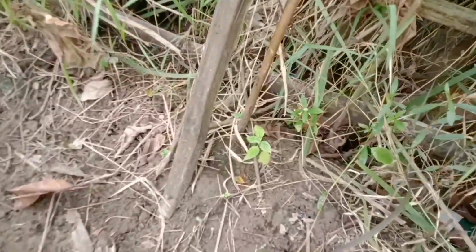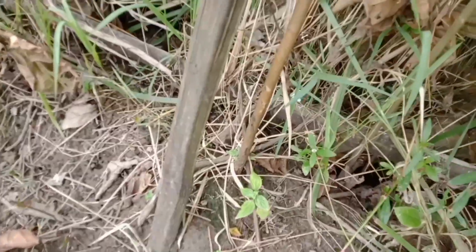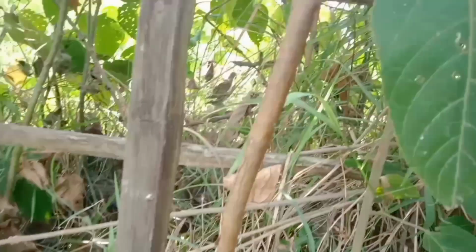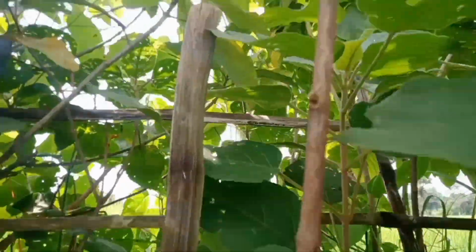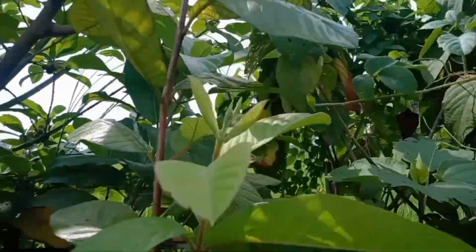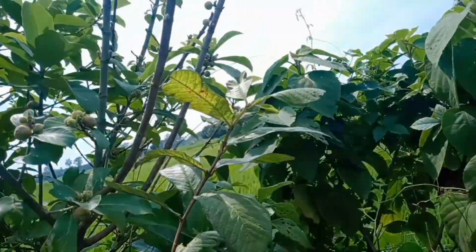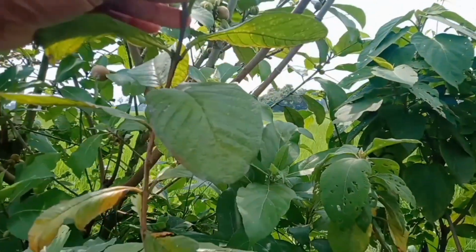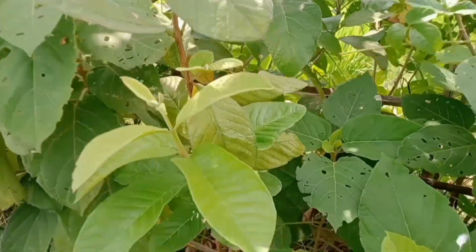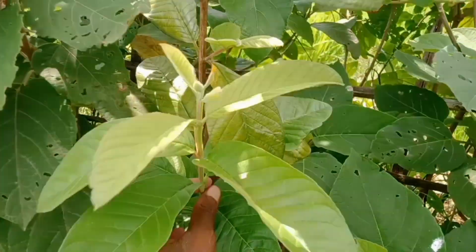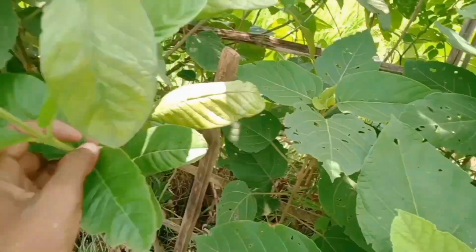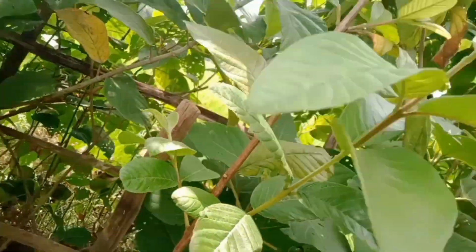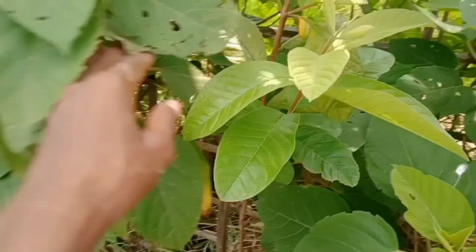Look, you can see the roots of these guava plants, and you can see this is the condition of these guava plants. This is so little, as you can see. You can see the top of these guava plants. You can see the new branches of this guava plant. There are 2 branches of this plant.